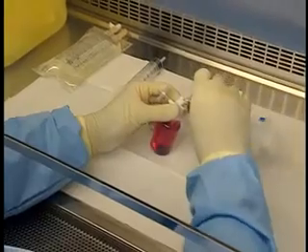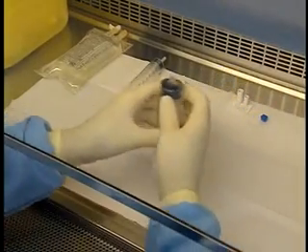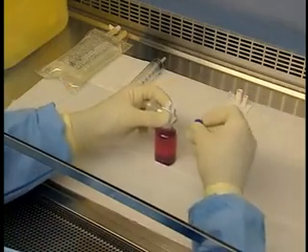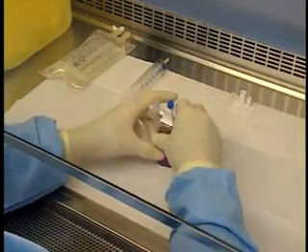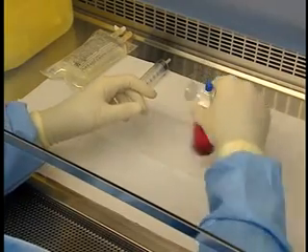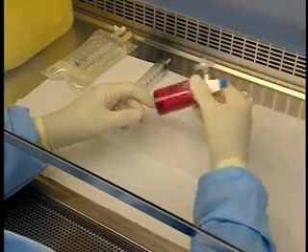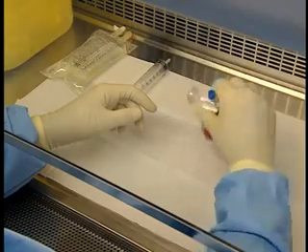Unscrew the syringe and discard it. Place the cap back onto the dispensing pin, taking care not to contaminate it, and close it tightly to prevent leaks. Agitate the vial in a circular motion, taking care not to wet the filter.